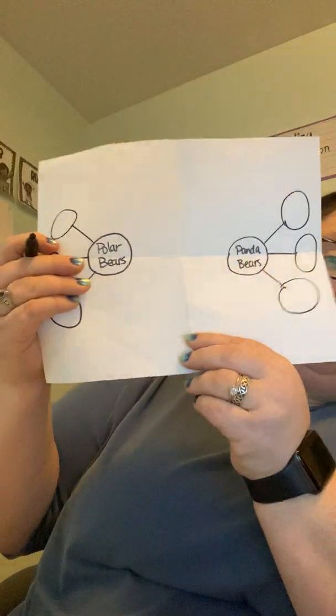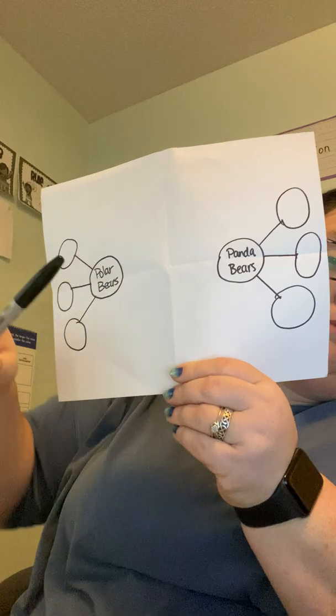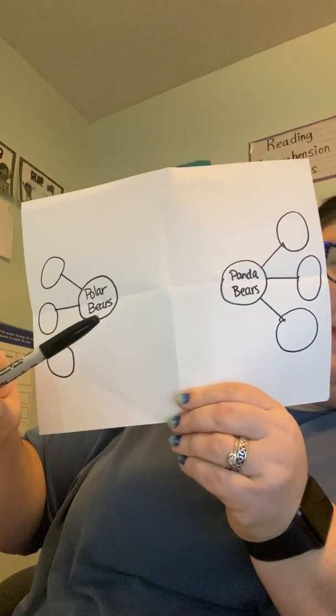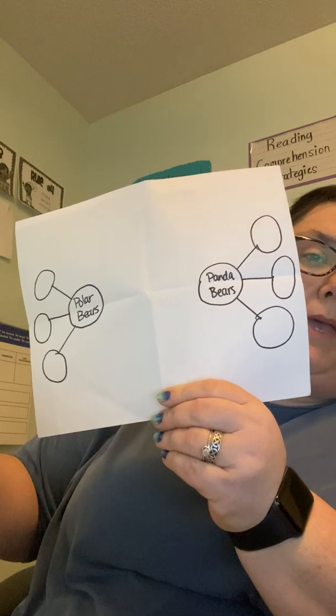So go ahead and do that. One line kind of going up, one following that middle line where the crease is on your paper, and one going down. And then you're going to draw your bubbles, right? You can pause this video at any time to do the drawing part, and then you can push play again to pick up where you left off.